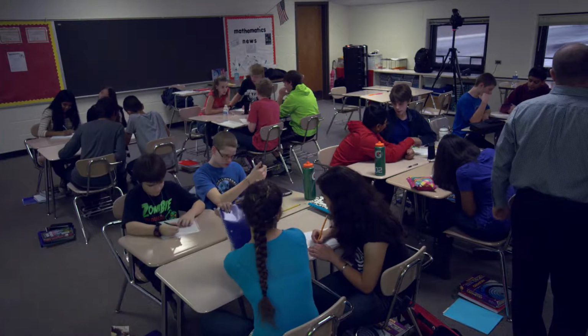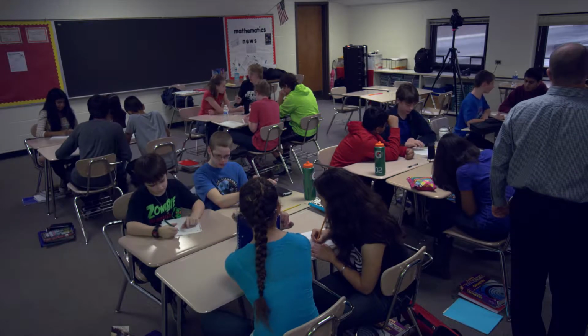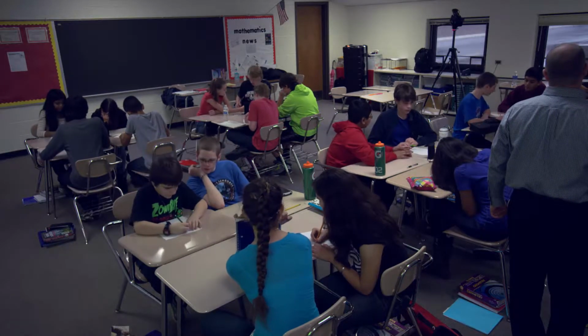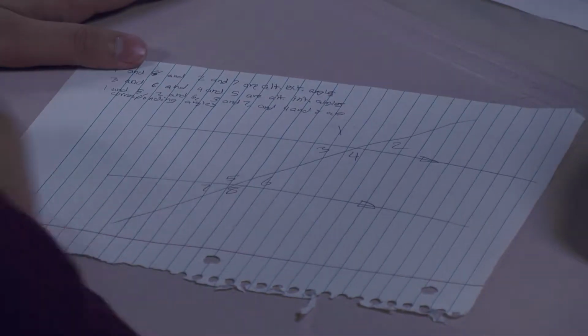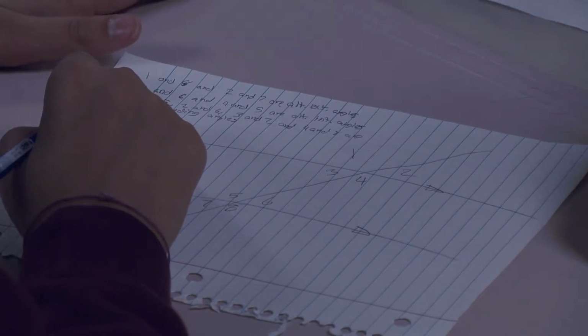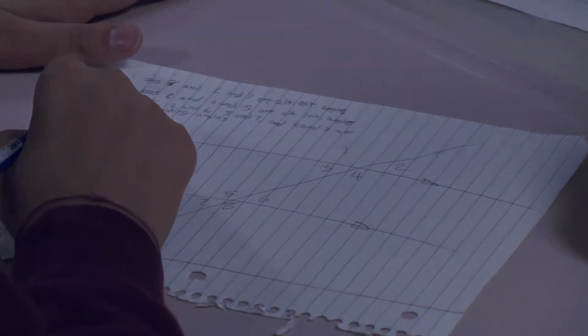Corresponding would be 6 and 2. Same side exterior. 6 and 2 are corresponding. And then 7 and 3, and 1 and 5. Same side exterior, 1 and 5. Same side exterior angles are supplementary.